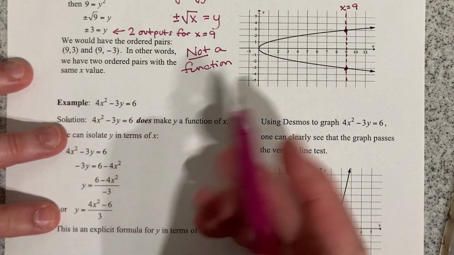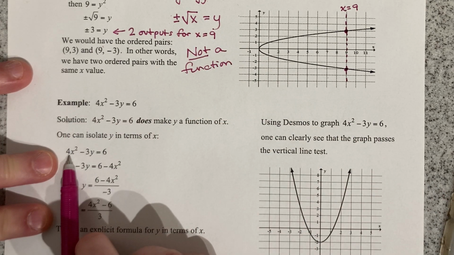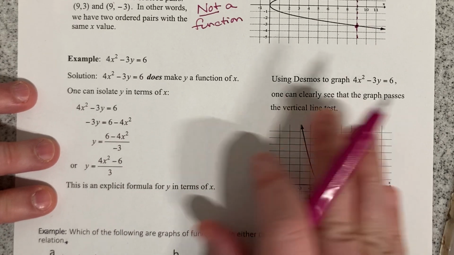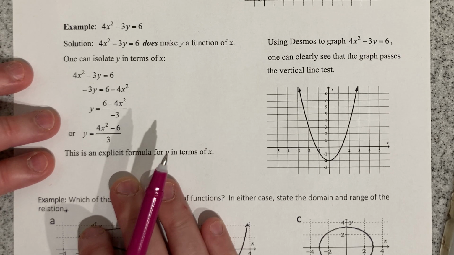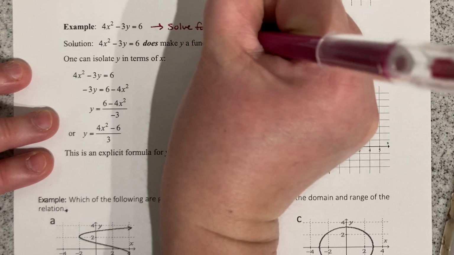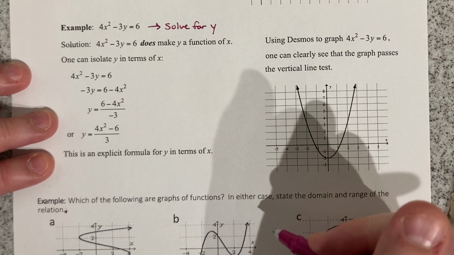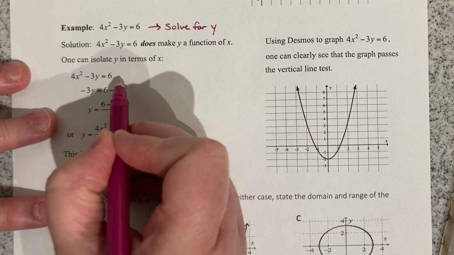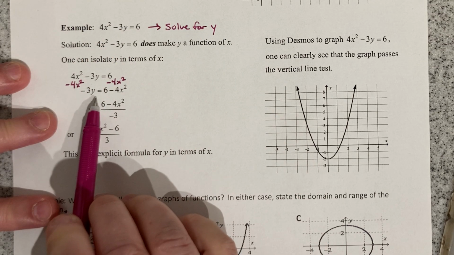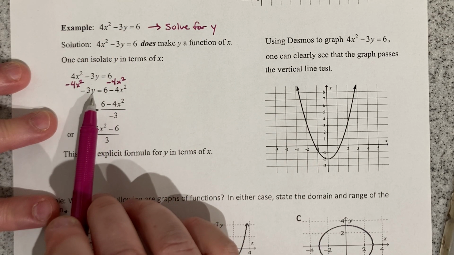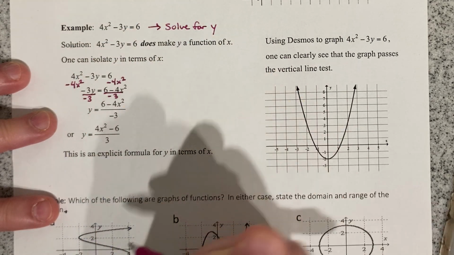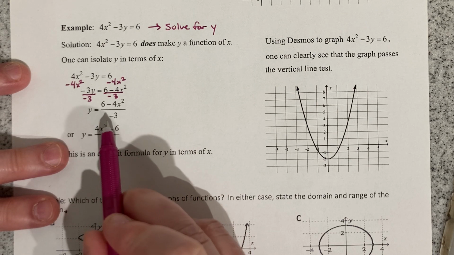All right, let's try another formula. So we have 4x squared minus 3y equals 6. We want to know, is that a function before we graph it, if we're just using the formula? So what we're going to do is algebra to get y equals. All we're trying to do is solve for y to determine if that's a function. Get y alone. So the first step, I need to move the 4x squared to the other side. So we're going to subtract 4x squared from both sides. So we get this. Still trying to get y by itself, so we would divide by -3 on both sides. So this is what it's looking like.